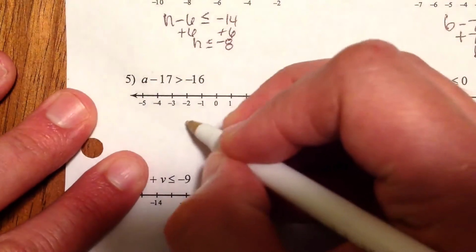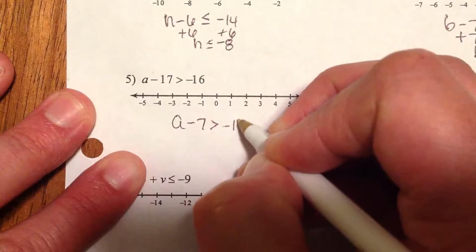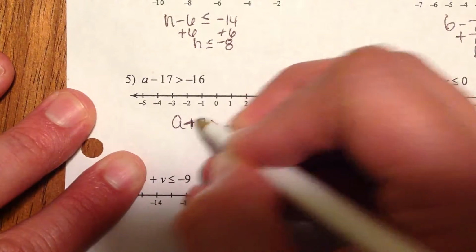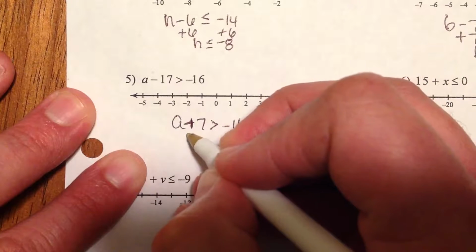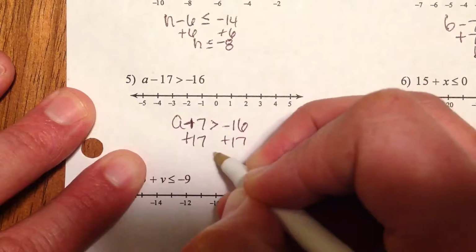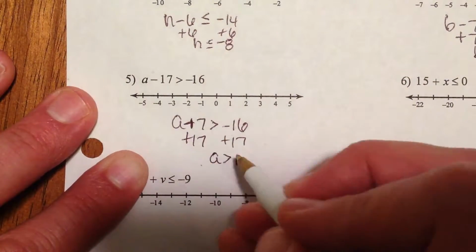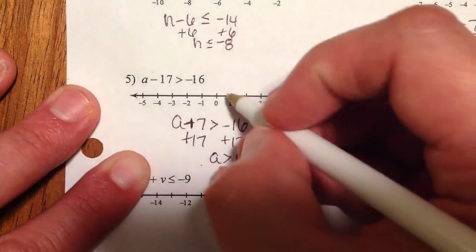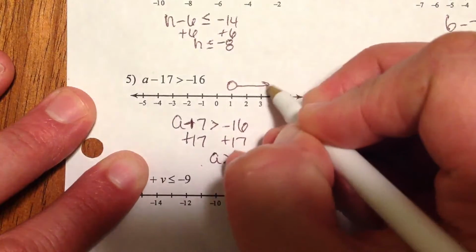In my next inequality, I have a minus 17 is greater than negative 16. So I'm going to do the inverse of subtraction, which is add 17 to both sides. That gives me a is greater than 1. Again, my variable's on the left. No equal sign means I have an open circle. This symbol reads greater than, so I shade to the right.